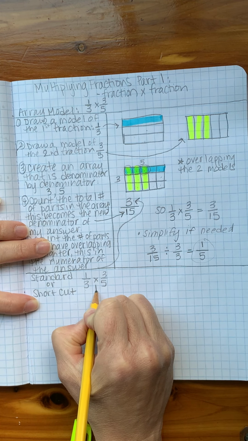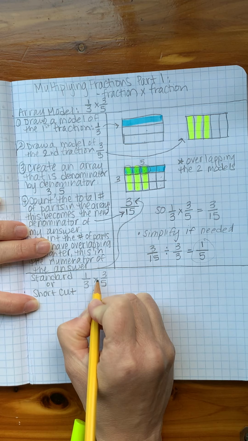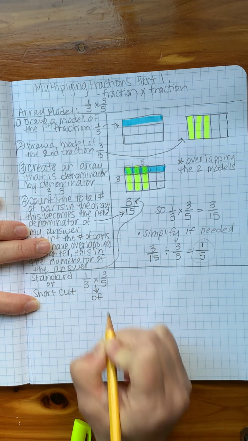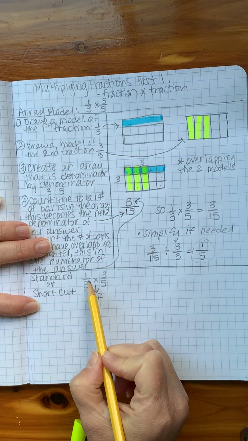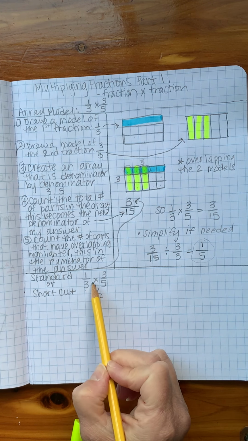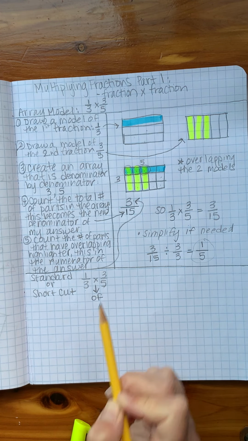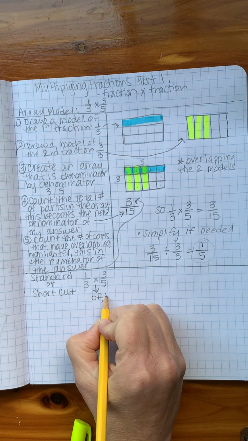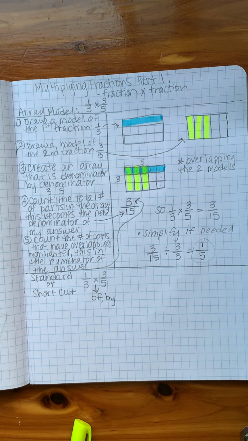I want you to note that this multiplication symbol you might also see as the word "of." So I might see this written 1/3 of 3/5. Keep that in mind. You also might see the word "by." 1/3 by 3/5.